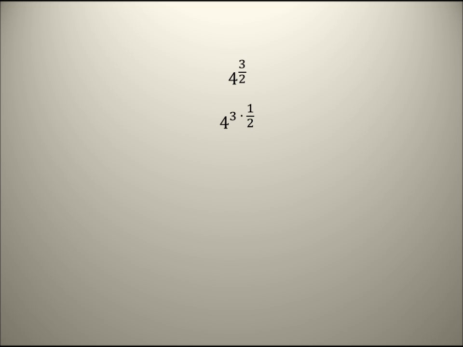We can split the powers up into 3 times a half, then rewrite it using our indices law as 4 cubed to the power of a half. Then do the bit in the bracket first, 4 cubed to get 64, then take the square root, which is 8. One final comment before I end the video.